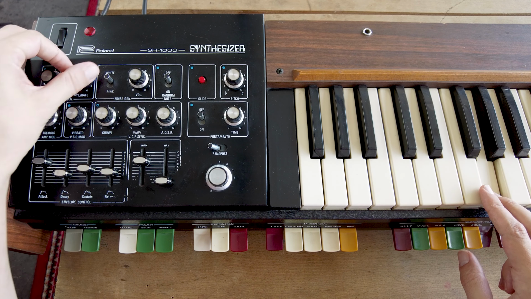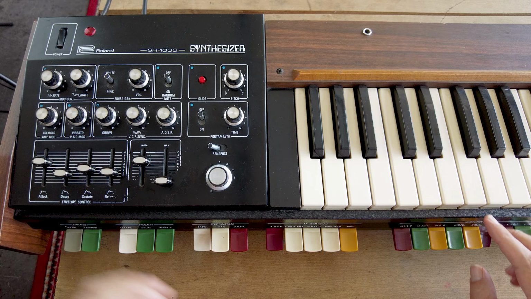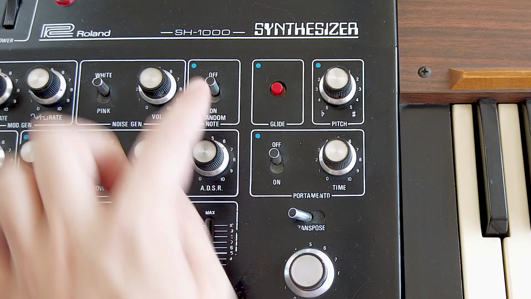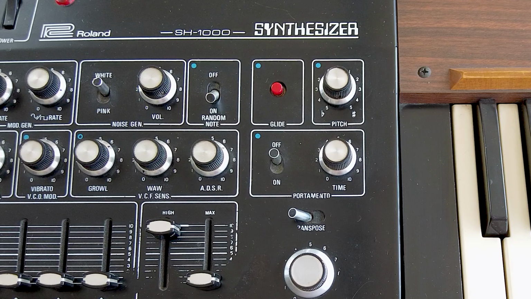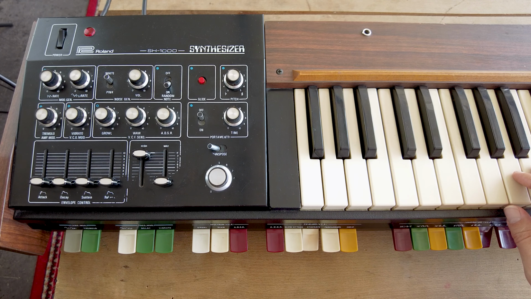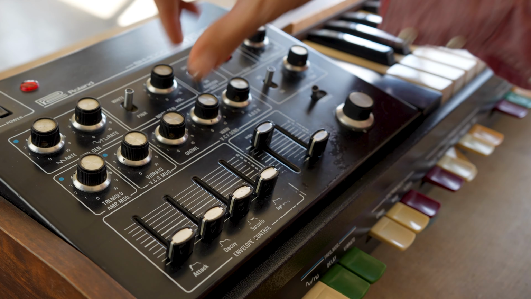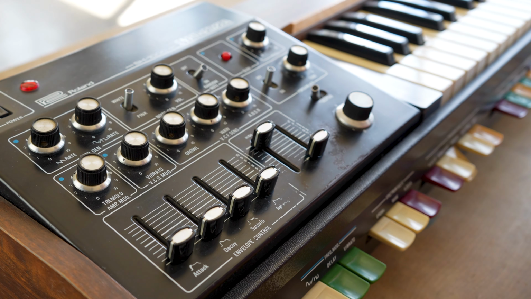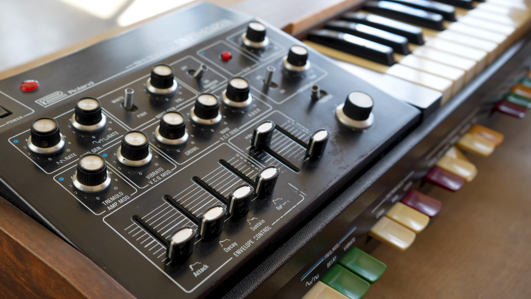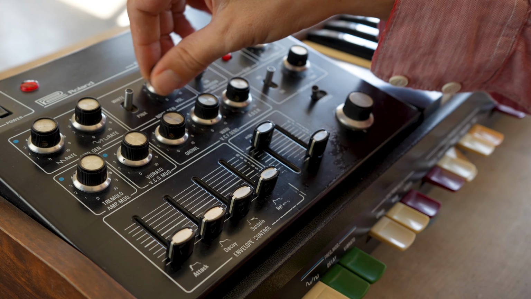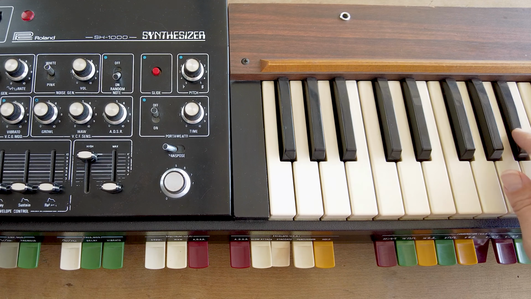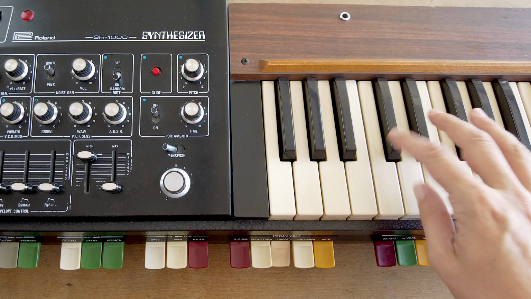Let's next talk about the remaining controls on the top panel that I haven't talked about yet. So this right here is my favorite feature of this synthesizer, a random note on-off switch. This just takes a sample of the noise source and sends it to the VCO, giving us random notes. So the volume of the noise has a direct influence on how random these notes are going to be. So right now I have it set to max, so the notes appear to be completely random. If I have it set to a low volume, it's just going to offset the note I'm pressing on the keyboard a little bit.